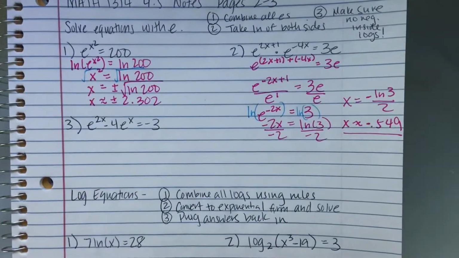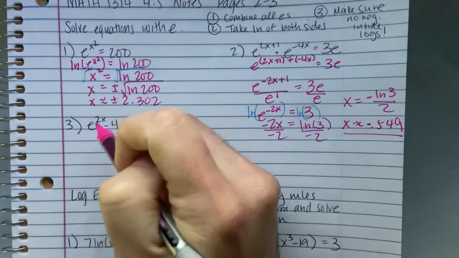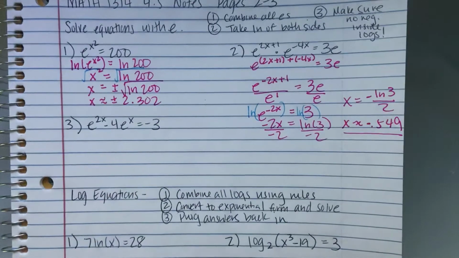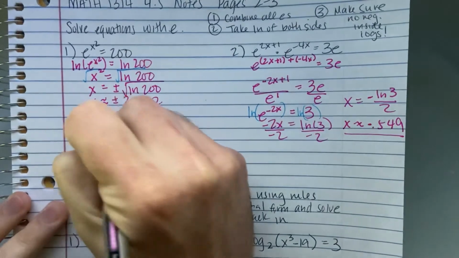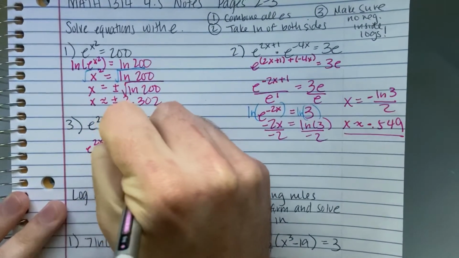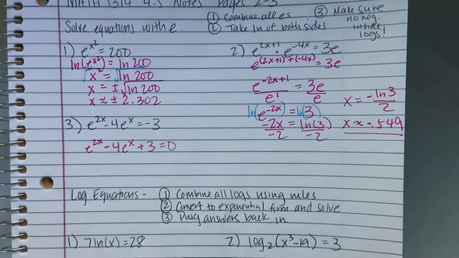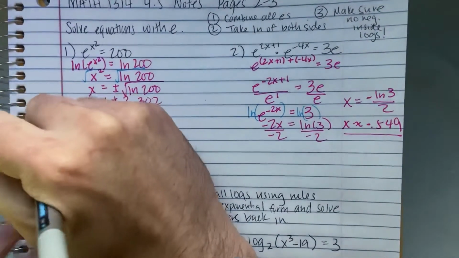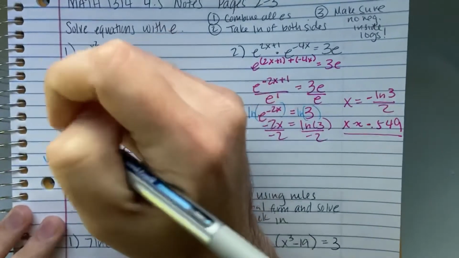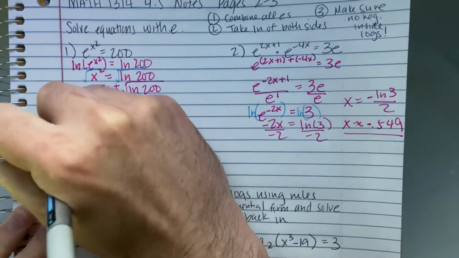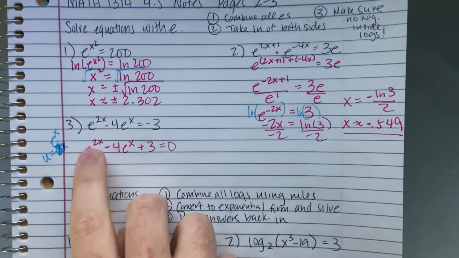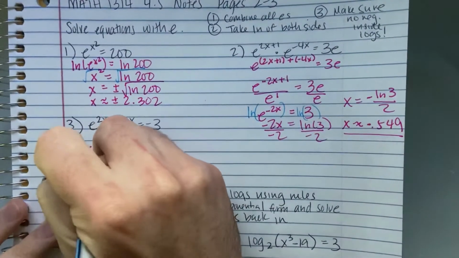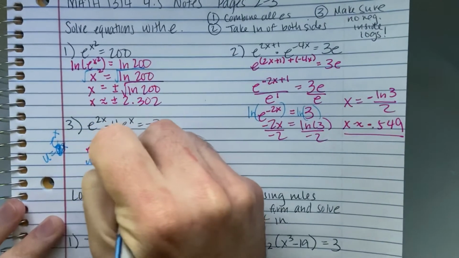Now, those are the more traditional kind of equations. Number 3 is the less traditional type. e to the 2x minus 4e to the x equals -3. If you see a 2x power and an x power, or something twice as big for e compared to the other one, you need to get everything over because it's a factoring problem. Why? If we let u equal e to the x, this is really e to the x squared. So this becomes u squared minus 4u plus 3.